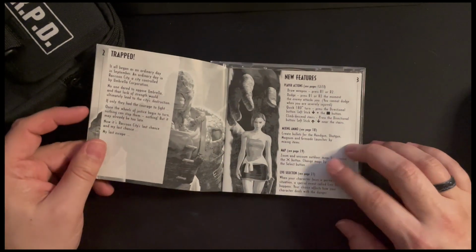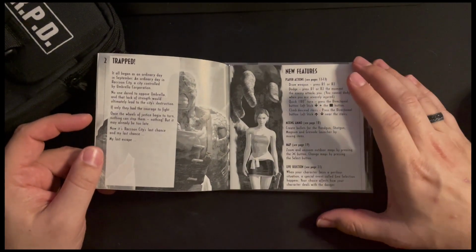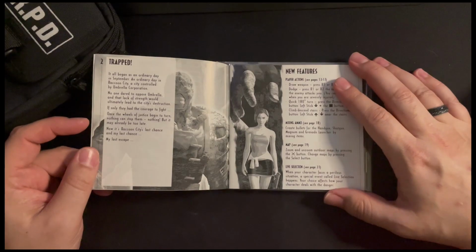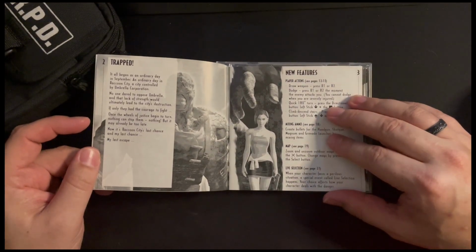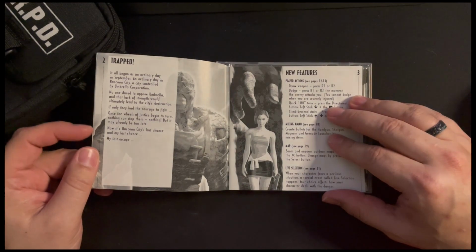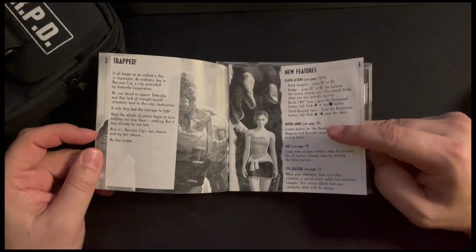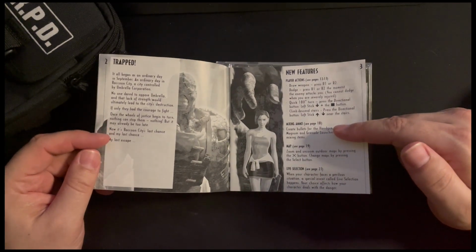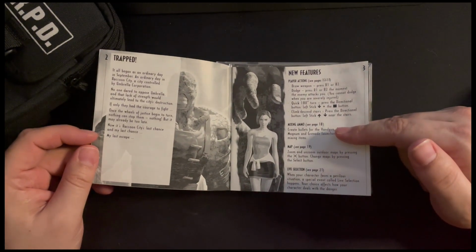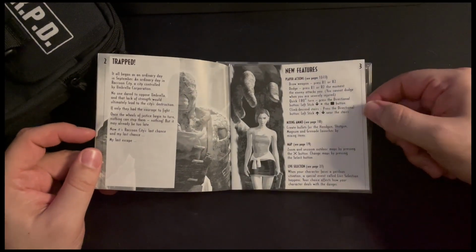Jill's journal entry that she indicates that it all began as an ordinary day in September. No one dared to oppose Umbrella, and the lack of strength would ultimately lead to the city's destruction. If only they had the courage to fight, and so on and so forth. Now it's Raccoon City's last chance, and my last chance, my last escape.